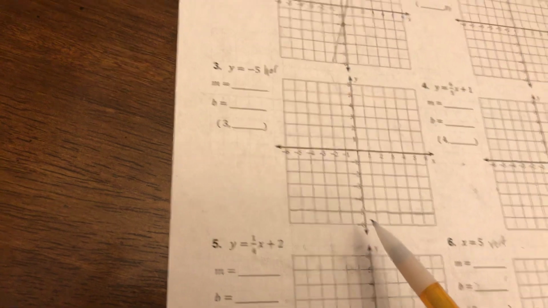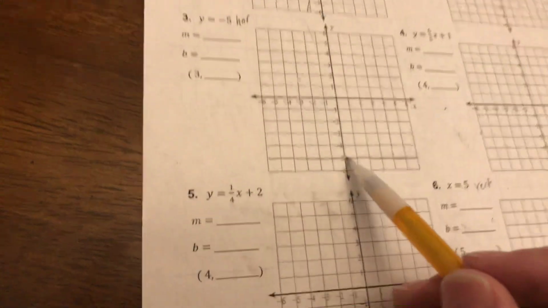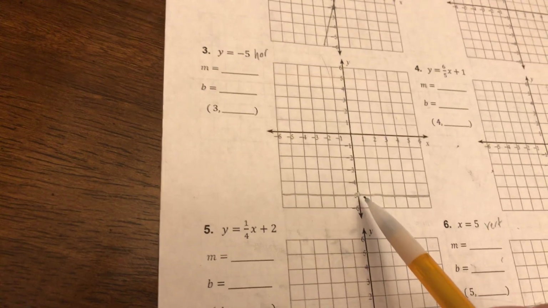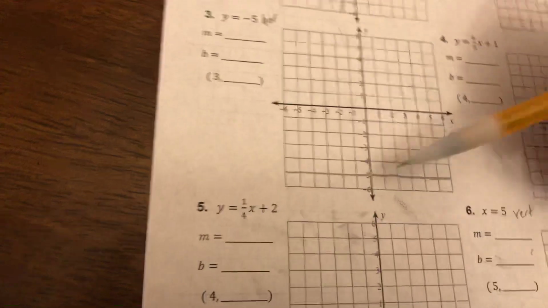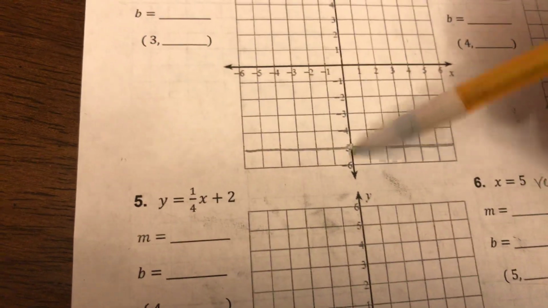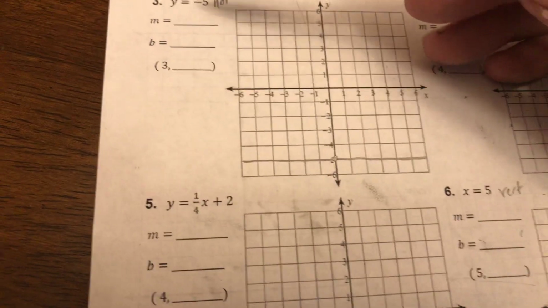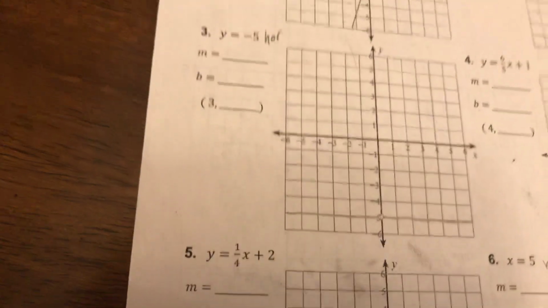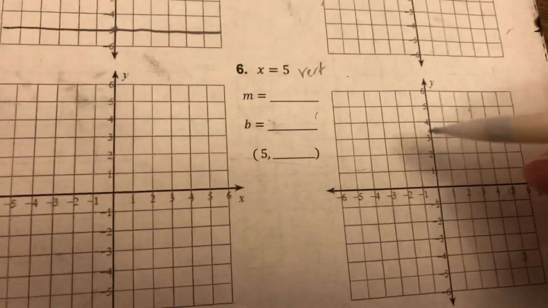Graphing horizontal lines is a simple concept, because all you do is go to the point y equals -5 and draw a line through it. You know that you would be drawing a horizontal line, because if you drew a line through -5 going this way, you would be graphing the y-axis, and that would not be correct, because we are graphing the line y equals -5. And then we would do the same thing essentially for the line x equals 5, except this time it's going to be a vertical line.